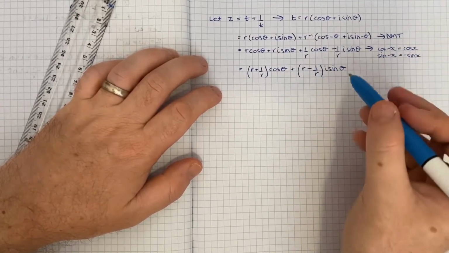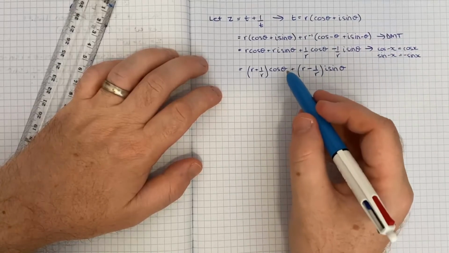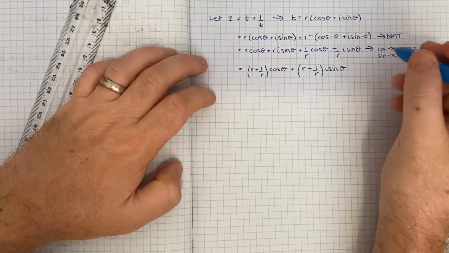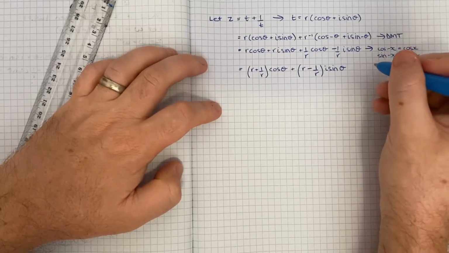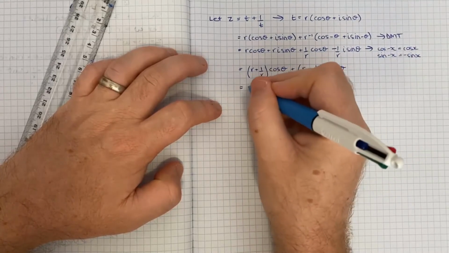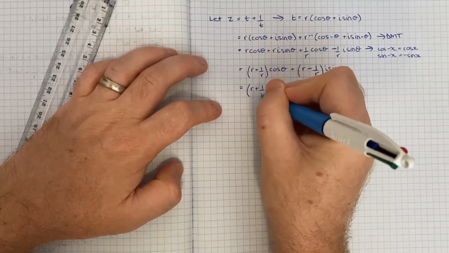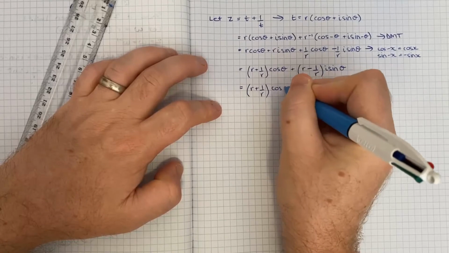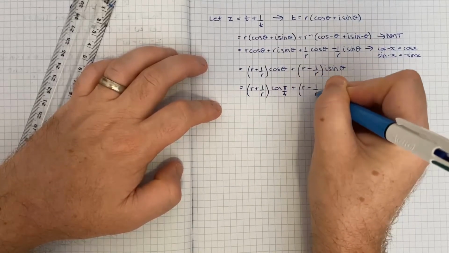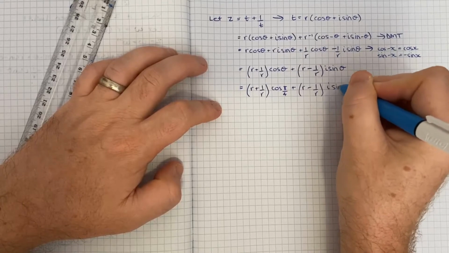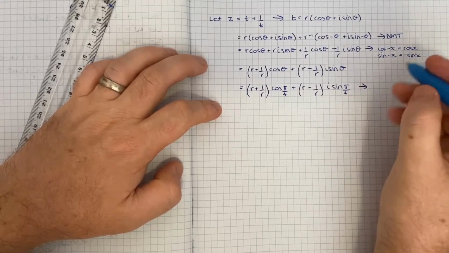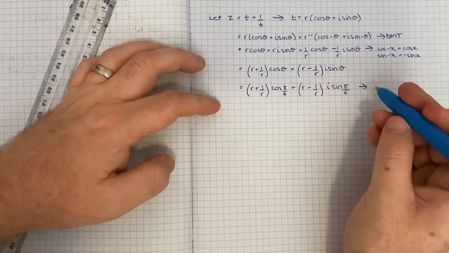And at this point we can insert our theta equals pi on 4, because remember we're told we want theta pi on 4. So I'll just write this. We'll go r plus 1 on r cos pi on 4 plus r minus 1 on r i sin pi on 4. And hopefully you recognize cos pi on 4 and sin pi on 4.